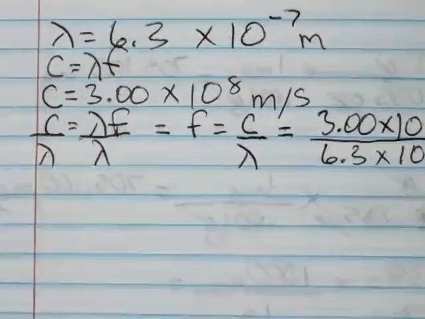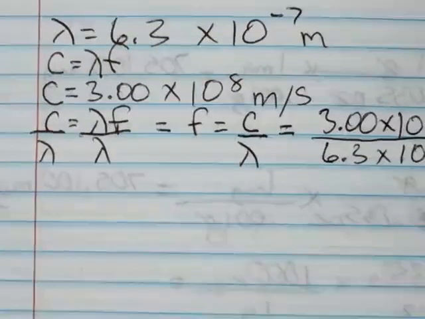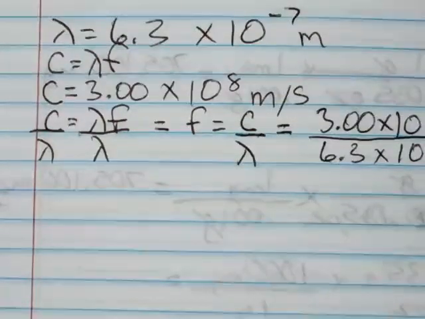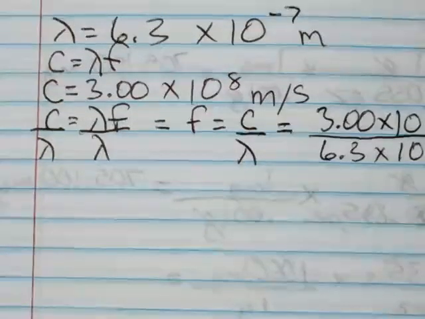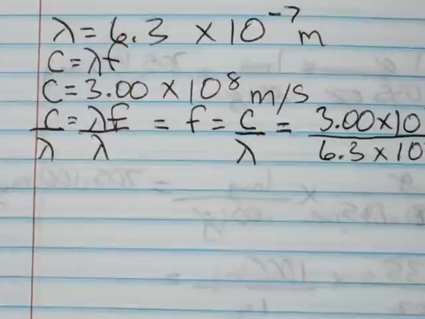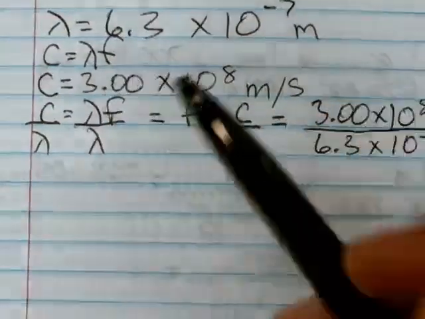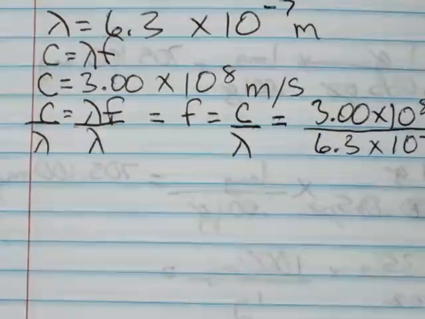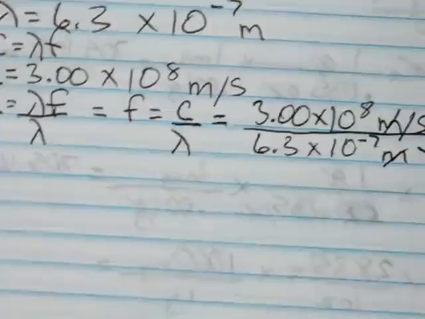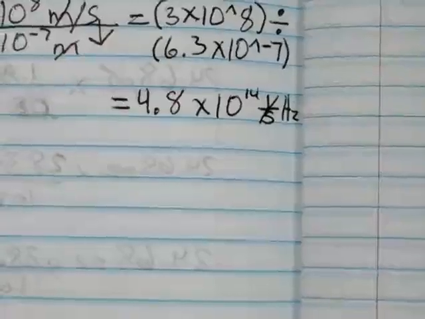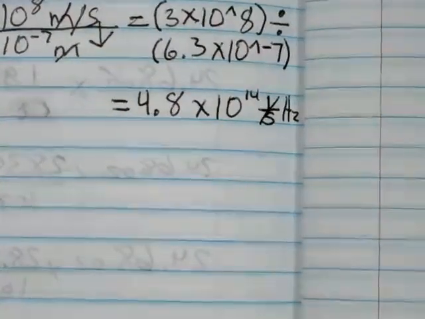So basically the same thing we did yesterday, right? The same process. 6.3 times 10 to the negative 7 meters. You're going to use this equation for the speed of light to plug in wavelength to solve for frequency. We know that the speed of light is 3 times 10 to the 8 meters per second. When you rearrange that equation, you cancel out your wavelength to get frequency. So frequency is the speed of light divided by wavelength. When you plug those numbers in, you get the frequency, which is 4.8 times 10 to the 14.